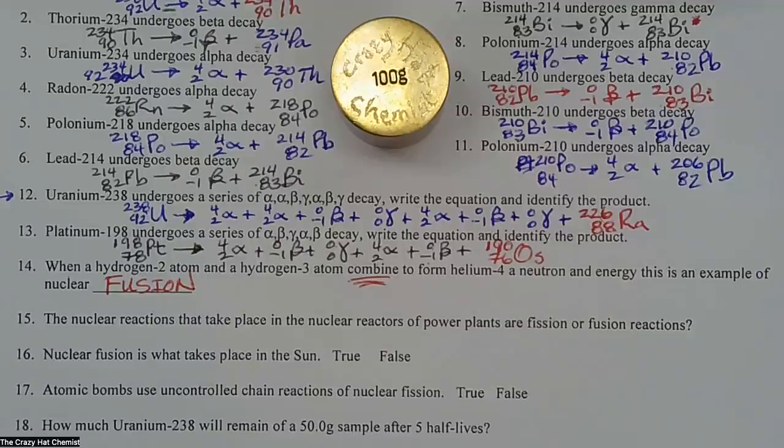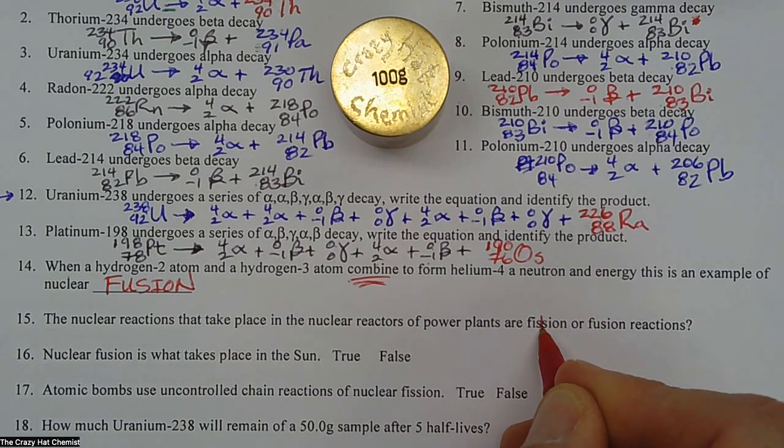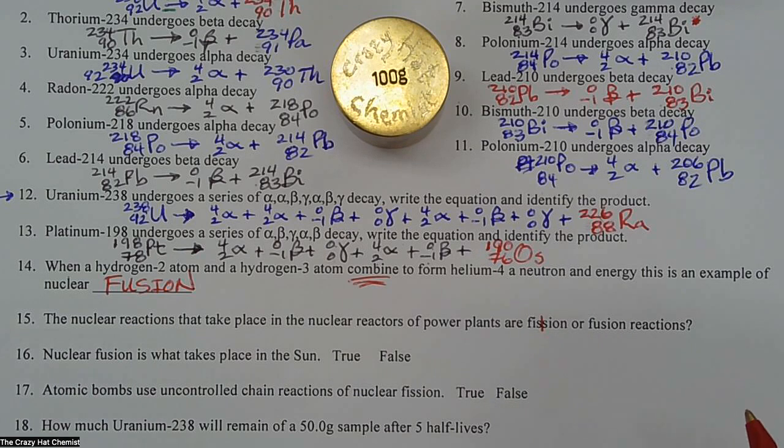Okay, that's a combination. The nuclear reactions that take place in the nuclear reactor of power plants are fission or fusion. So fission is splitting, fusion is combining. And well, that would be fission reactions. Everything on our planet is fission reactions. All right, next one. Nuclear fusion is what takes place in the sun. True or false? That is true. Next one, number 17, it says atomic bombs are uncontrolled chain reactions of nuclear fission. So is that true or false? That is also true. Okay.